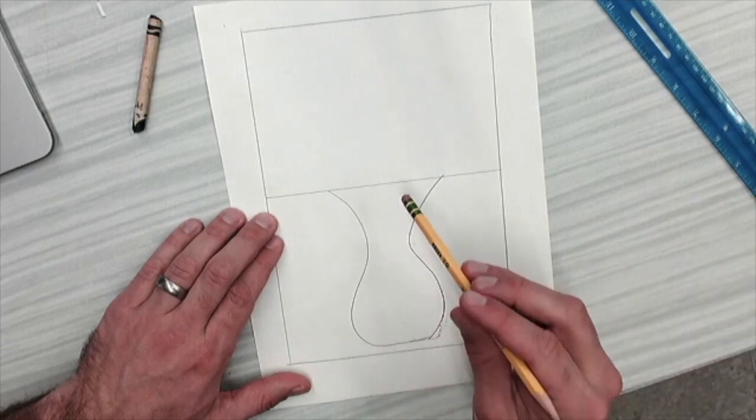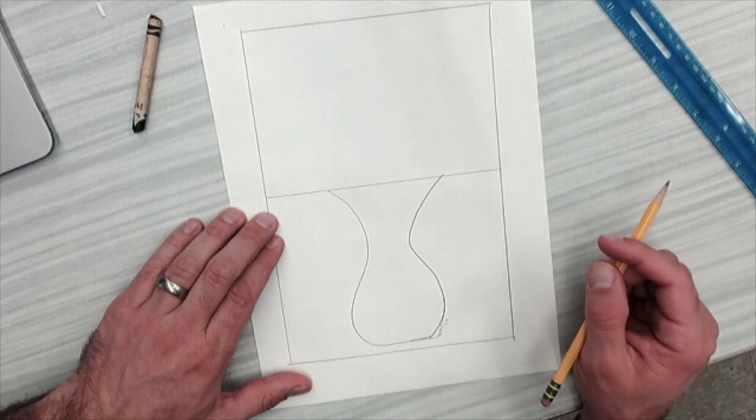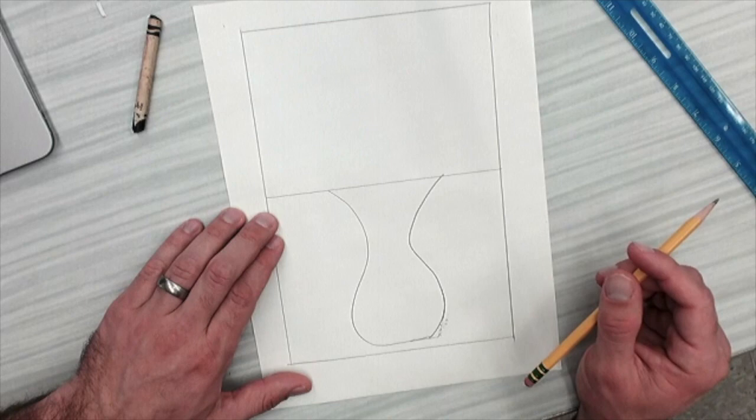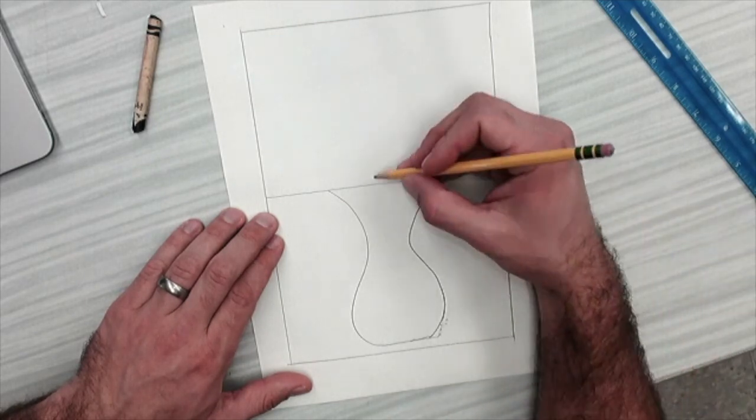Above that line, above your vase, you're going to draw some flowers. You could draw one flower, or you could draw as many flowers as you want. I wouldn't draw too many, because the more you draw, the harder it's going to be to do the last step of coloring it in. So I'm going to only do one.